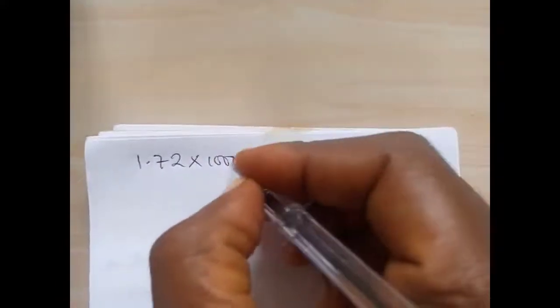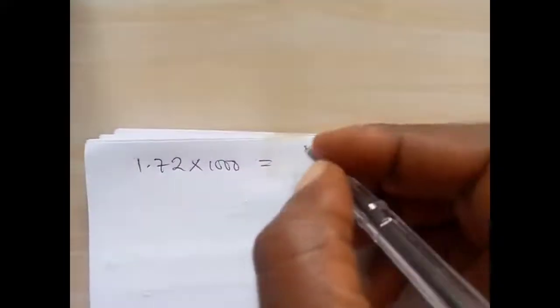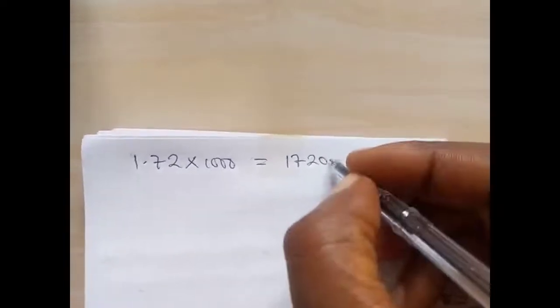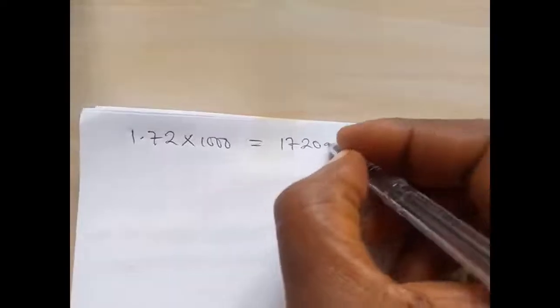We now have for the mass 1.72 times 1000, what we have is 1720 gram per dm cubed.